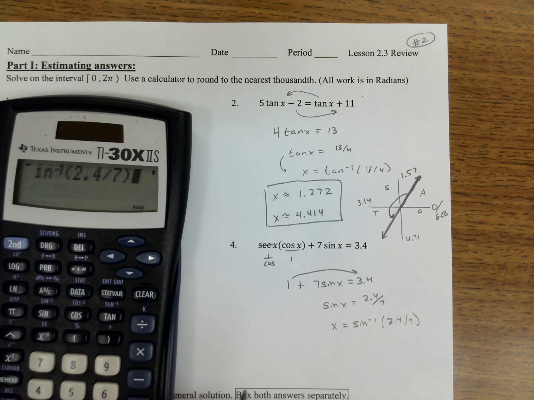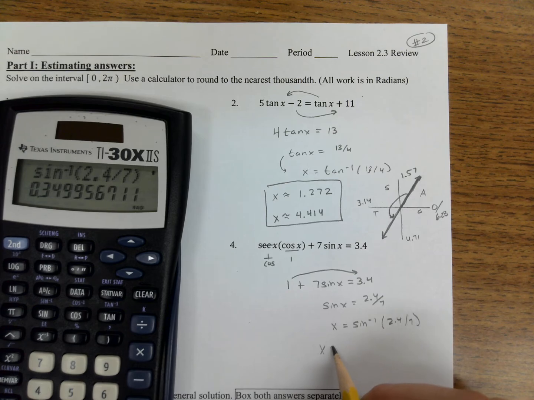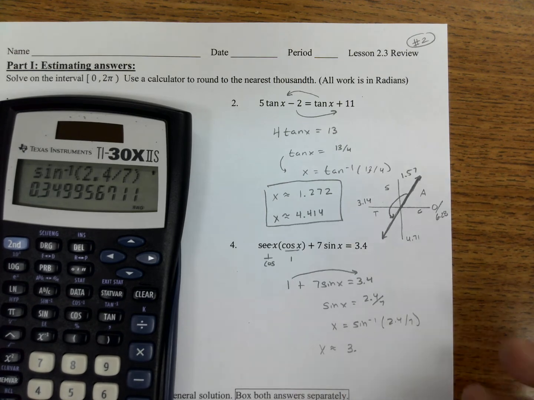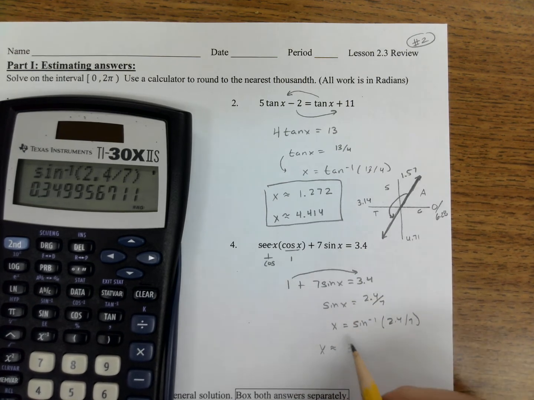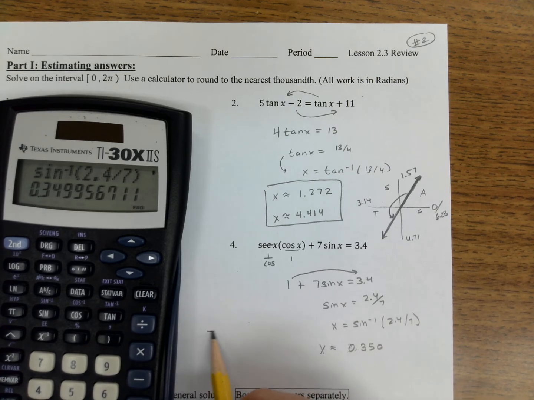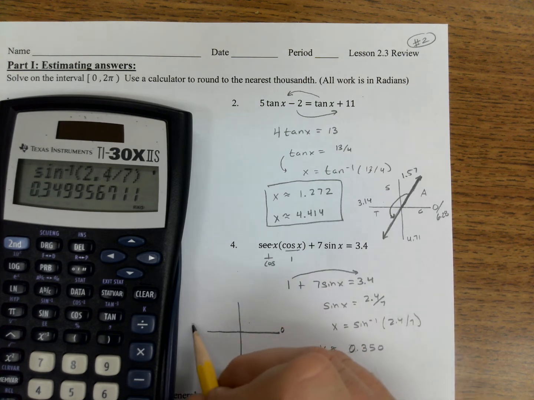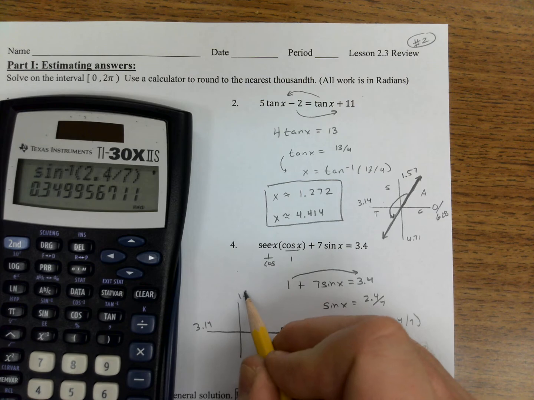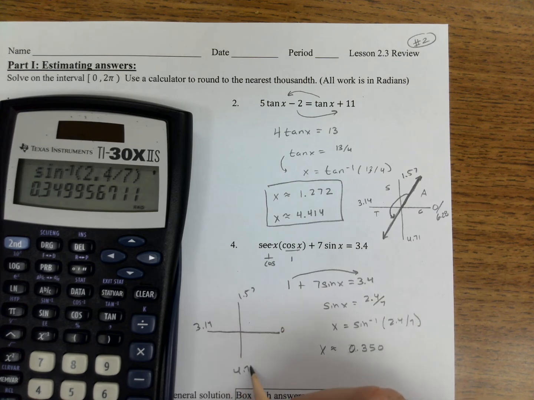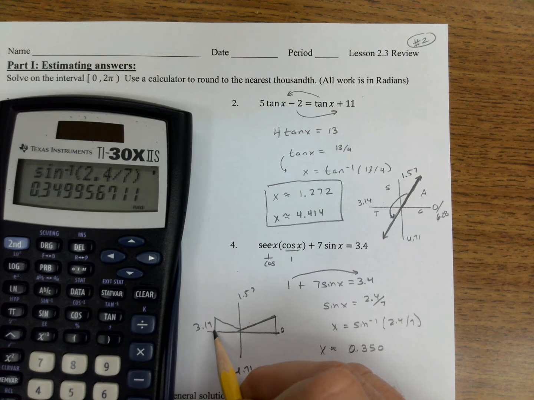2.4 divided by 7 is 0.34. Let's go ahead and round that. Whoops. It's going to be 0.350 is the first angle. But then again, where is that second angle? Well, 0, 3.14, 1.57, 4.71, and a 0.35. Well, hey, that's that small angle down here. Well, where else is sine positive? All students, so it's that triangle over here.